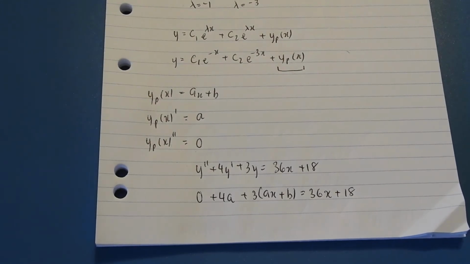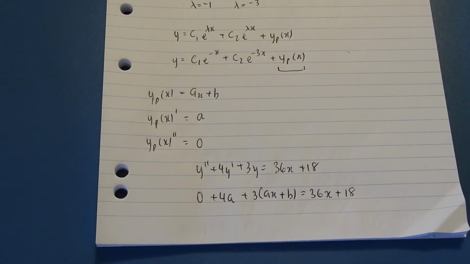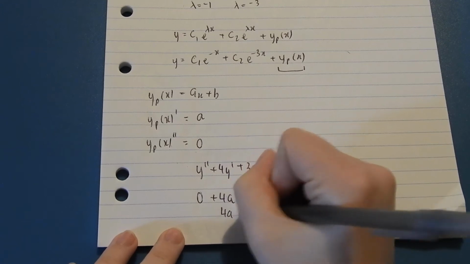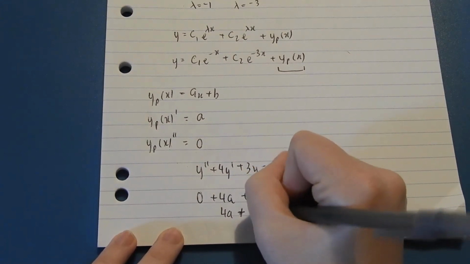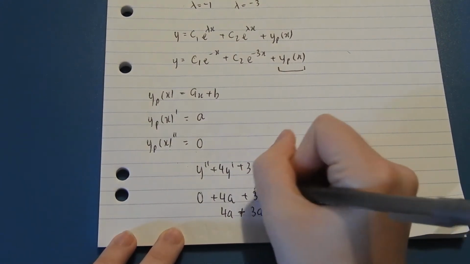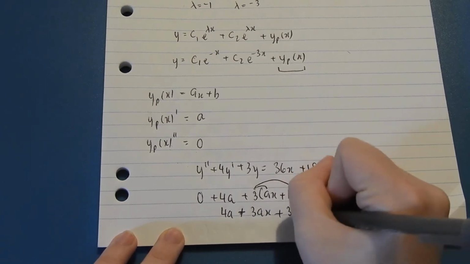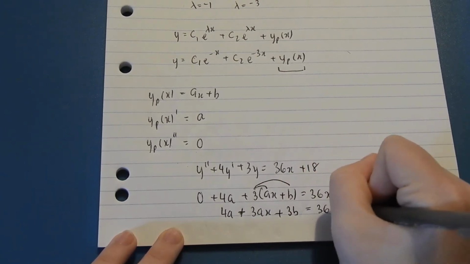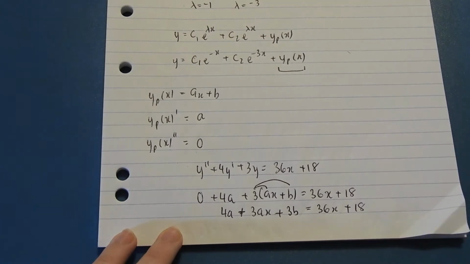Okay, so now we can relate the left-hand side and the right-hand side together to find what a and b are. So let's first expand these brackets. So we've got 4a + 3ax + 3b = 36x + 18.